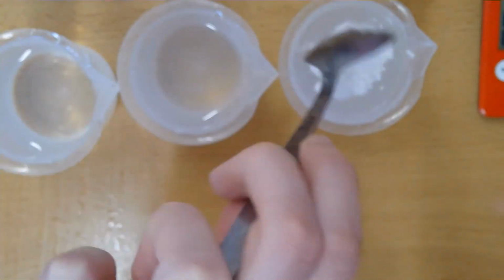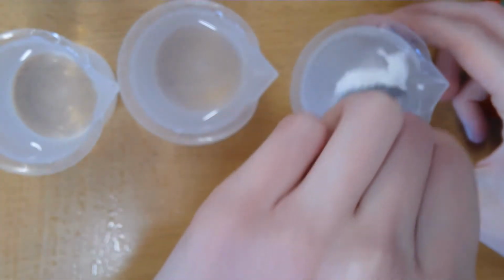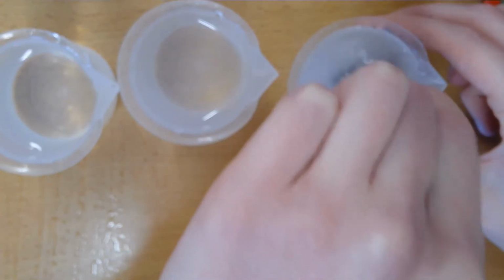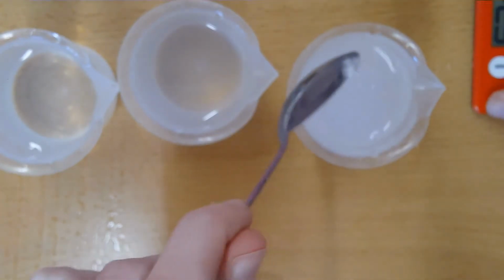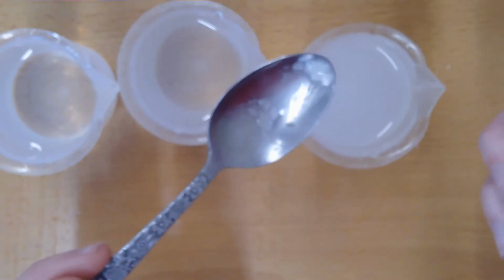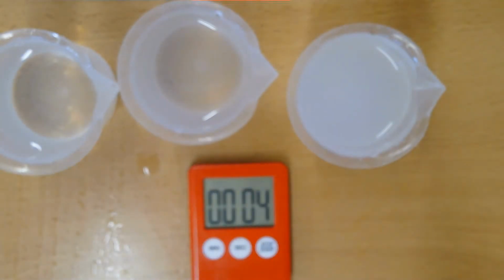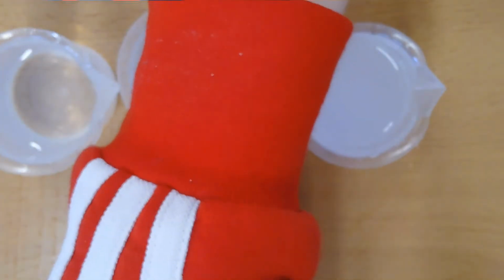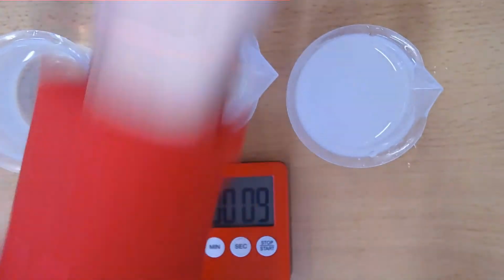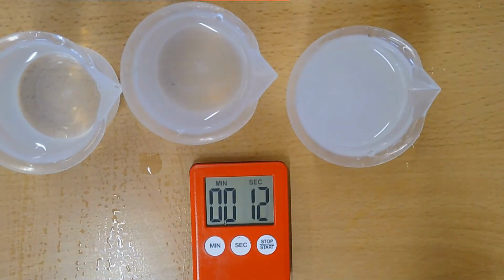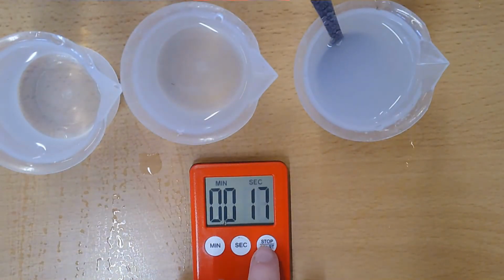So off I go with my icing sugar. 2 spoons, 1 and 2. 6 stirs, 1, 2, 3, 4, 5, 6. Timer and go. Okay, again, it seems to be even slower than with the hot water. So I'm going to pause and just stop that.